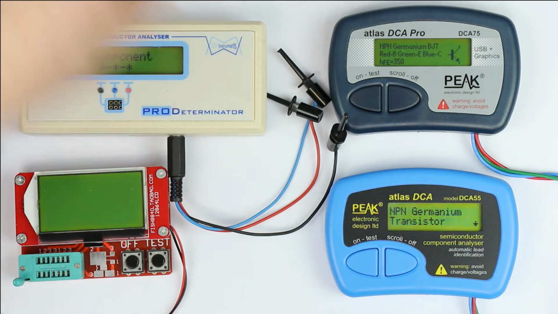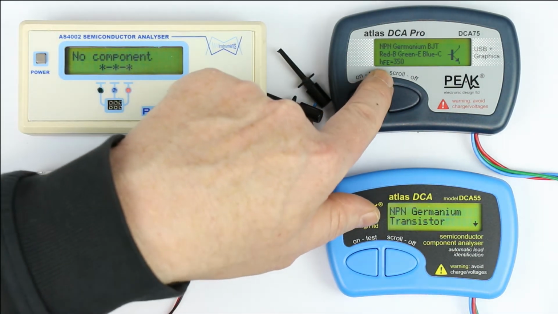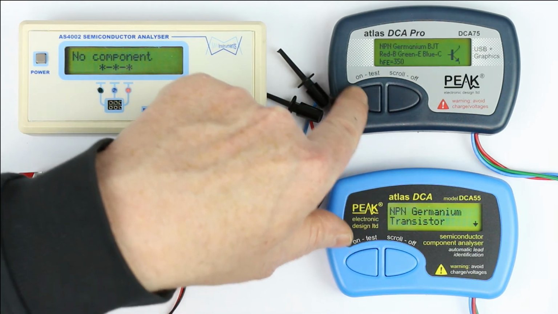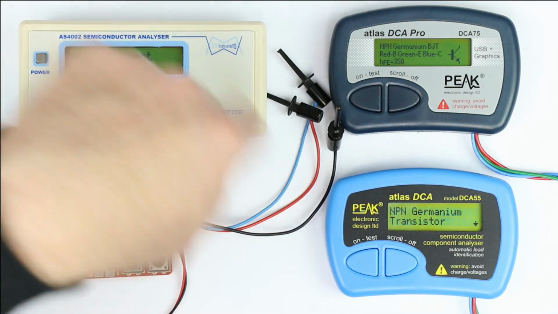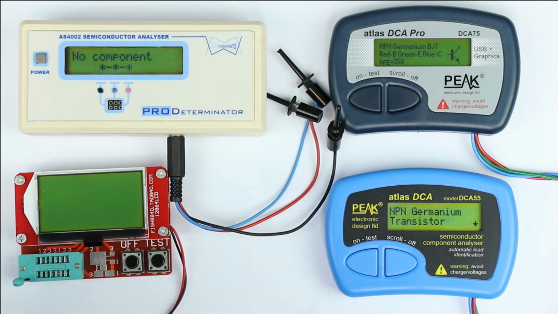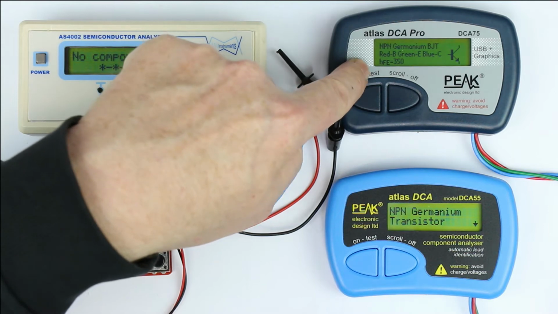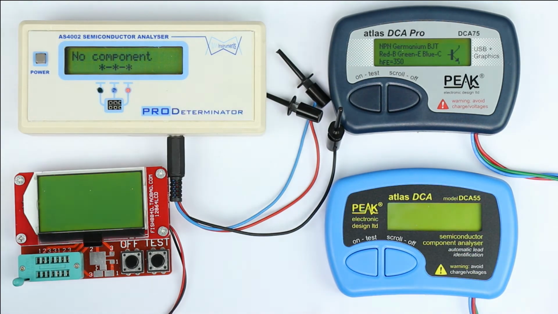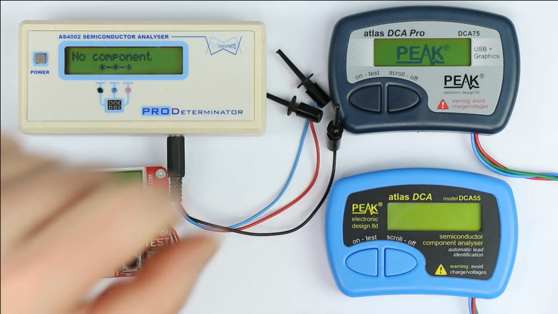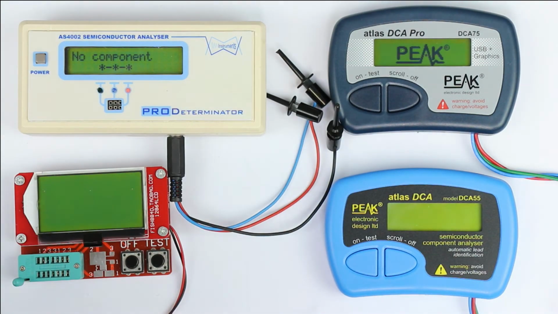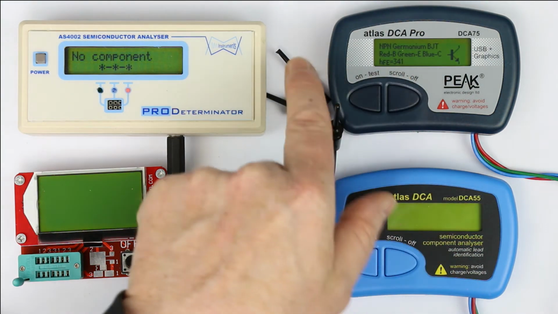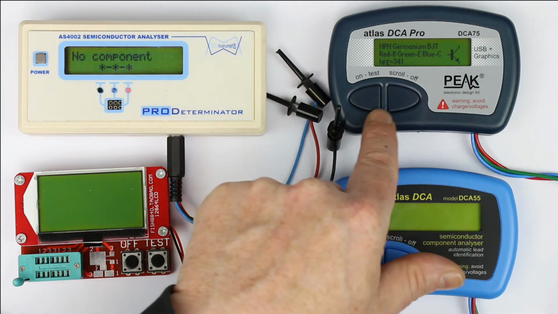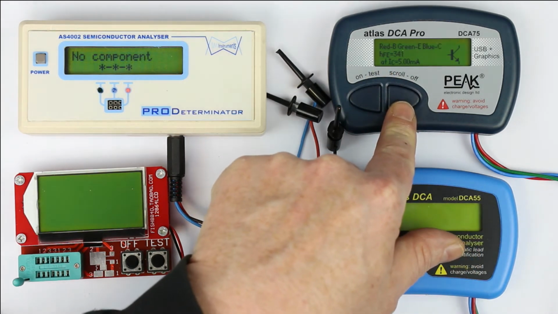An NPN germanium with a current gain of 350, well within the range of the other two, which gave good results. Remember, the current gain is not a constant for a bipolar junction transistor. It depends on the collector current with which you measure it, so that must not be a measurement error, but let's see at which.